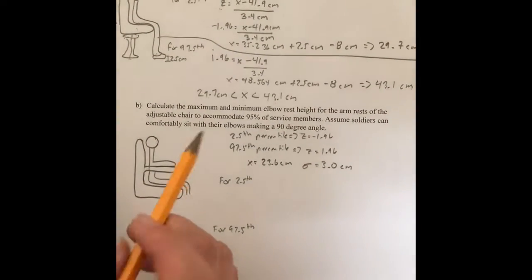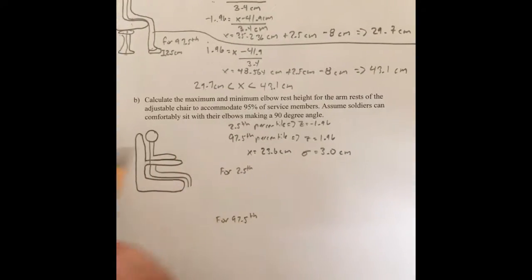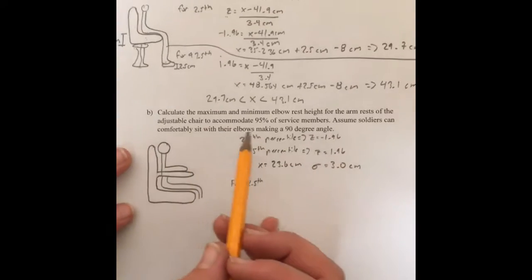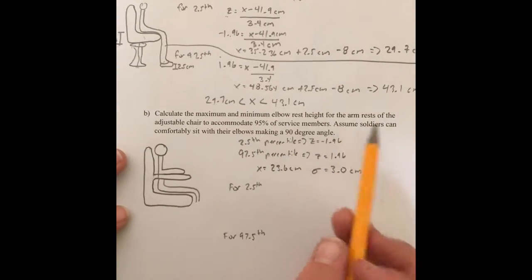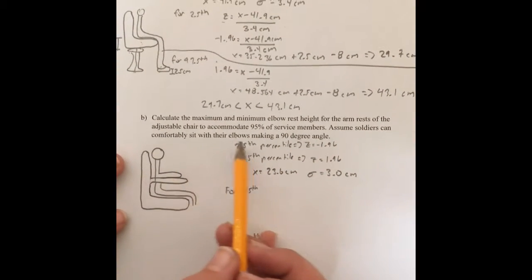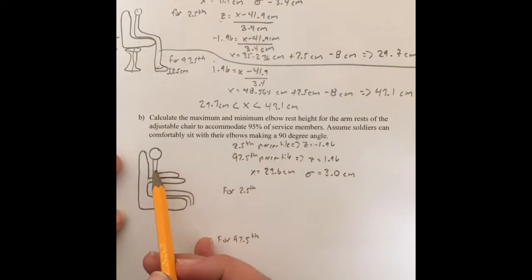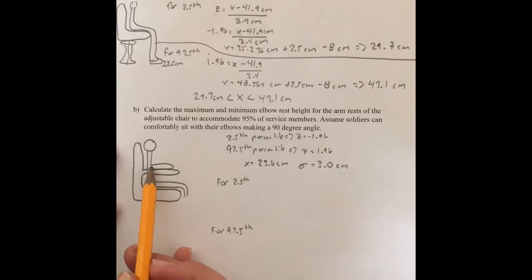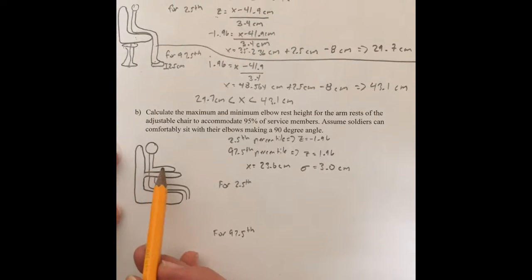All right, so here we are for part B. We're going to calculate the maximum and minimum elbow rest height for the armrest of the adjustable chair to accommodate 95% of service members. So we assume that soldiers can comfortably sit with their elbows making a 90-degree angle, as shown in the picture, meaning that their arms will be at elbow rest height.